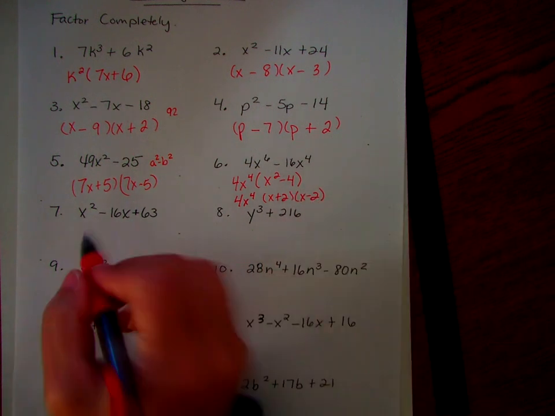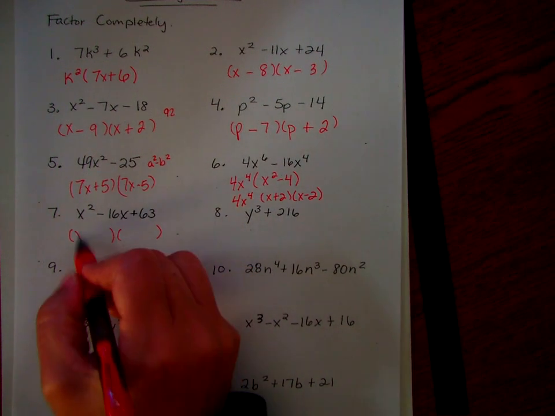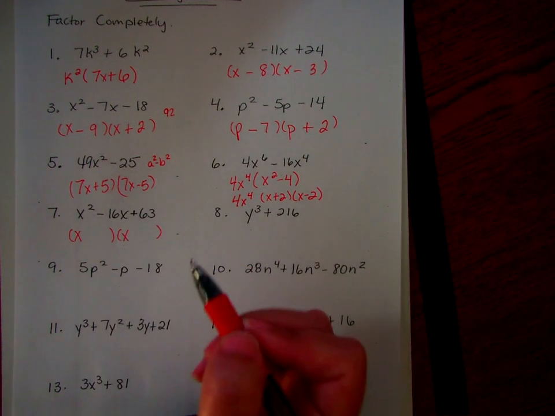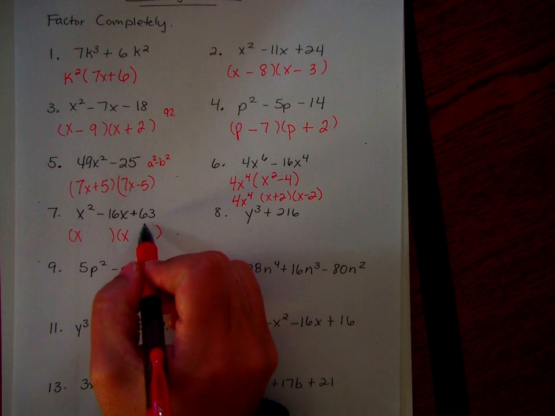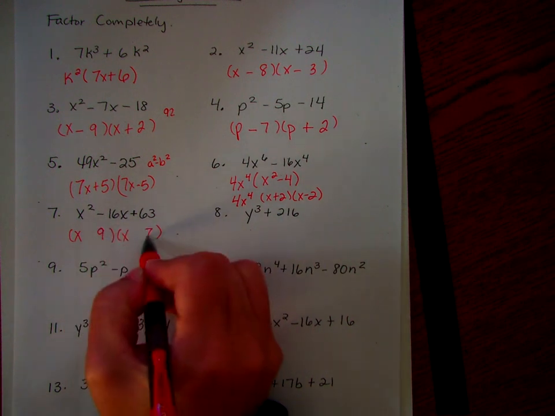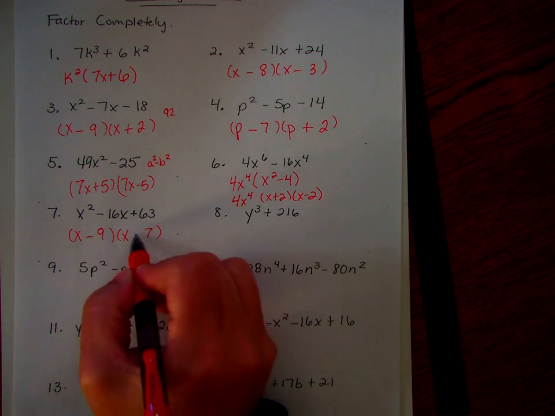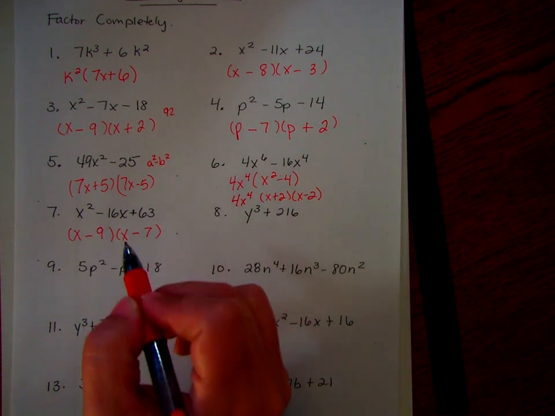Okay, number 7, you're going to have a trinomial, so we're going to have two parentheses. It's x squared, so I know both start with x. Factors of 63 that add to get 16, they're 9 and 7. When they multiply, I need a positive. When they add, I need a negative, so they're both negative.